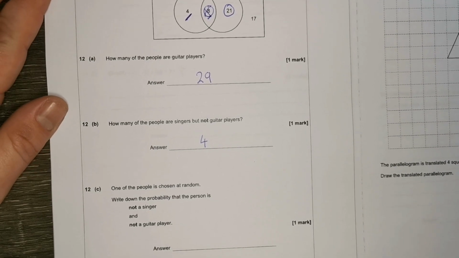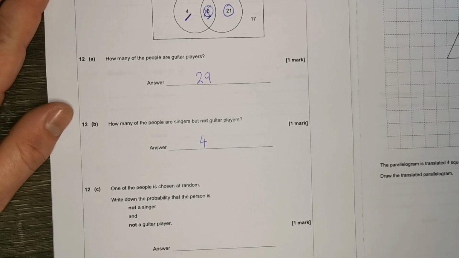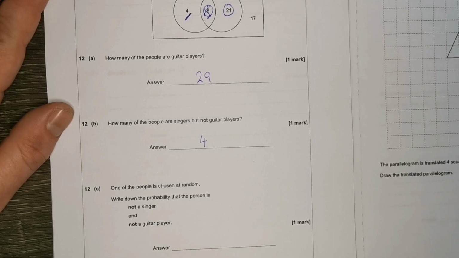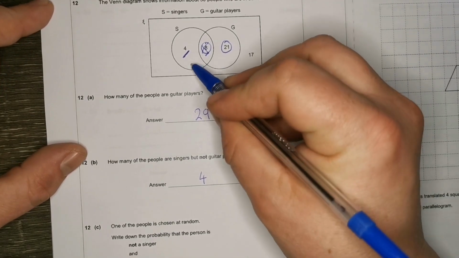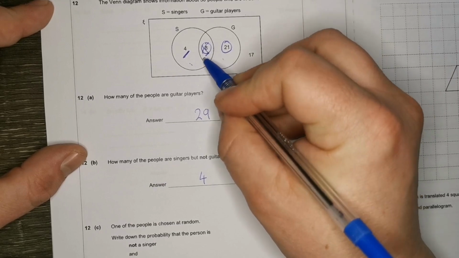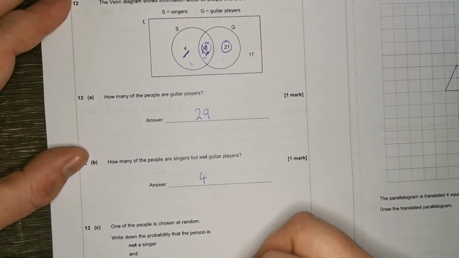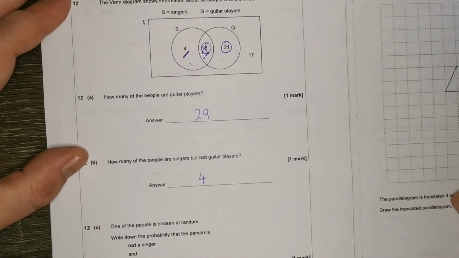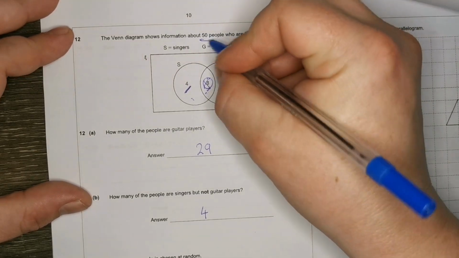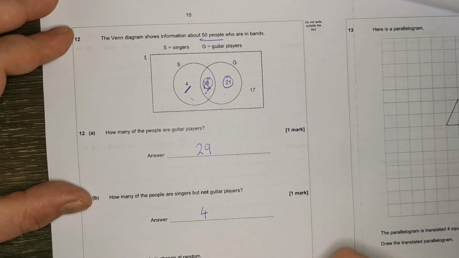One of the people is chosen at random. Write down the probability that the person is not a singer and not a guitar player. Well, all of these people in here are singers or guitar players, so it just must be 17 out of how many people did I have altogether? 50 people.